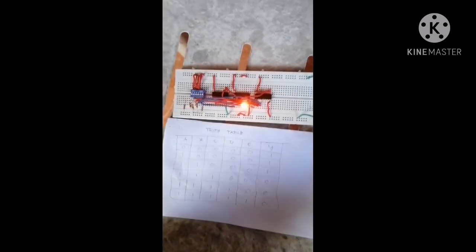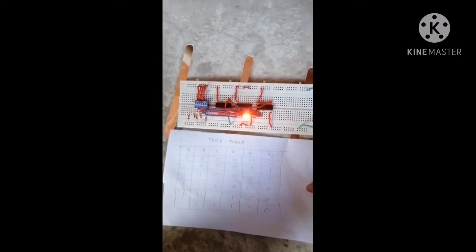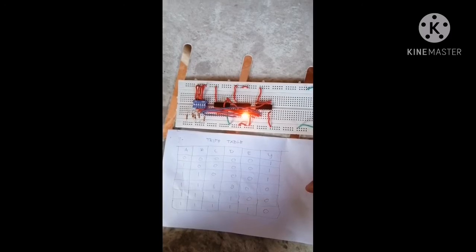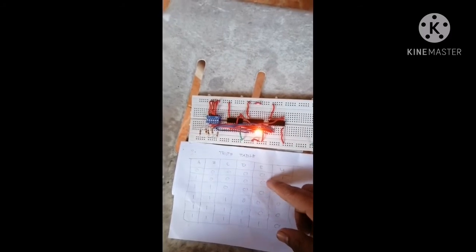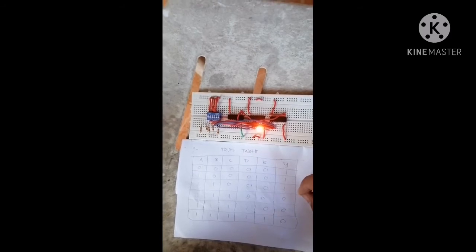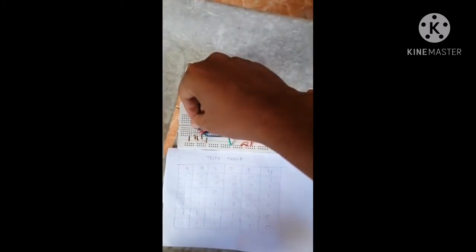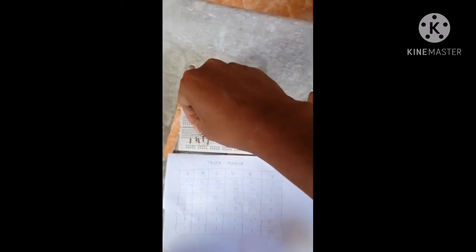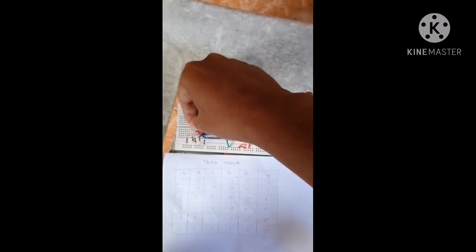Okay, good day everyone. This is my output in the final project. Here is my truth table. First, when ABCDE is 0, the output will become 1. Next, when A is high, the output will also be high. In the third, when A and B are high, the output is high.